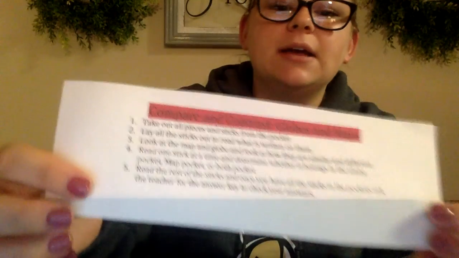Day 5 brings it all together: we have the oceans, the continents, and the regions, and those are all located on maps and globes. So that's our last file folder game, which is globes and maps. Here are the directions. It's called Compare and Contrast Globes and Maps. They're going to be comparing and contrasting globes and maps.